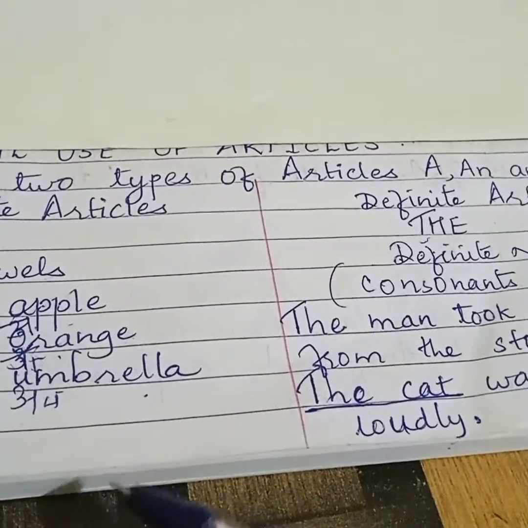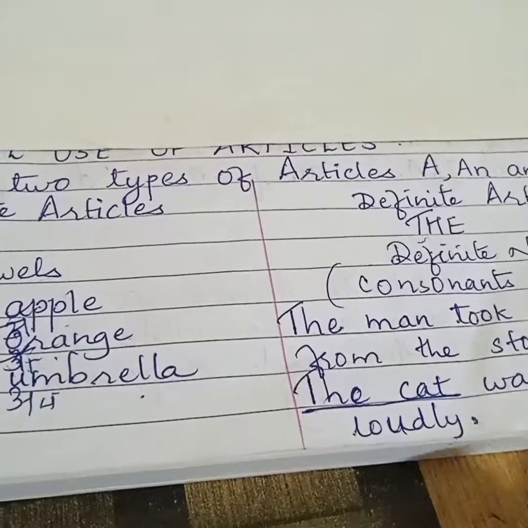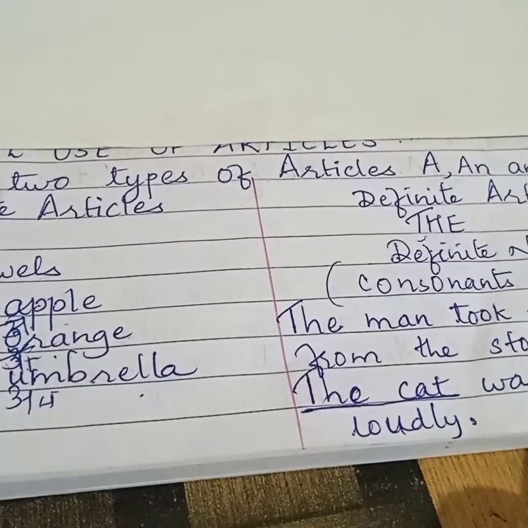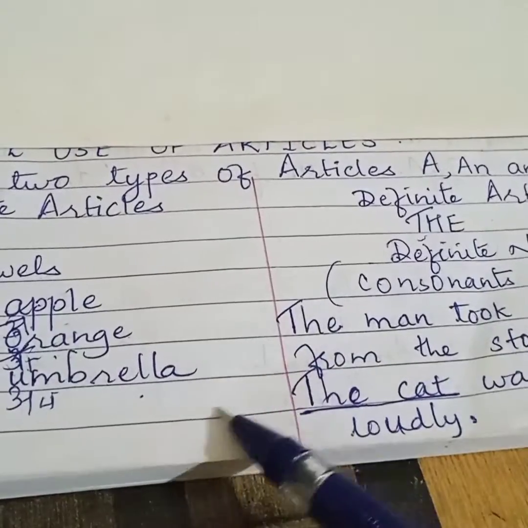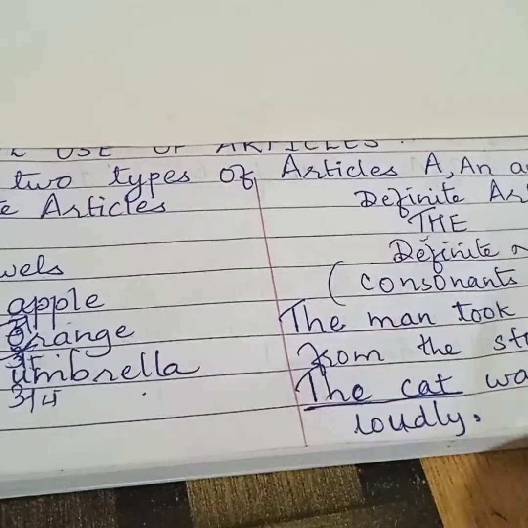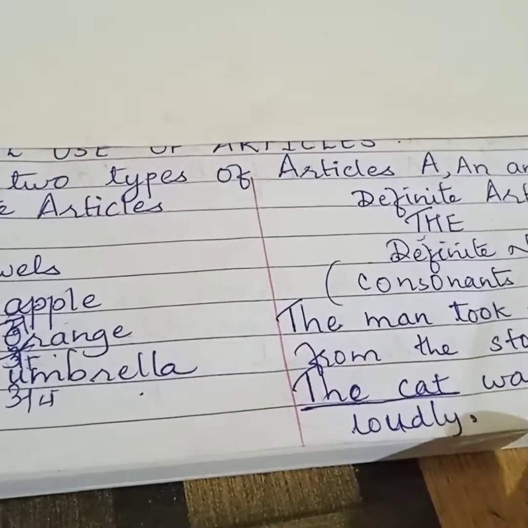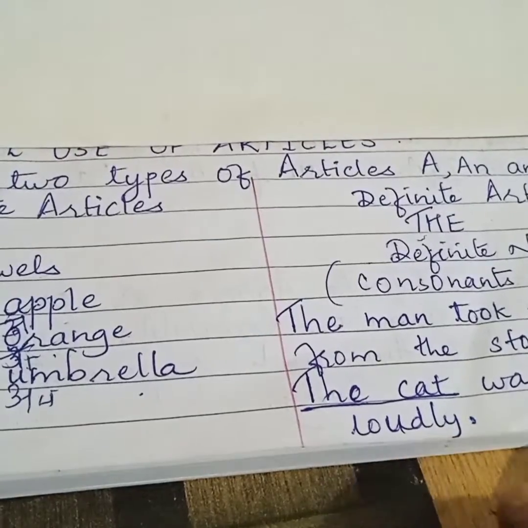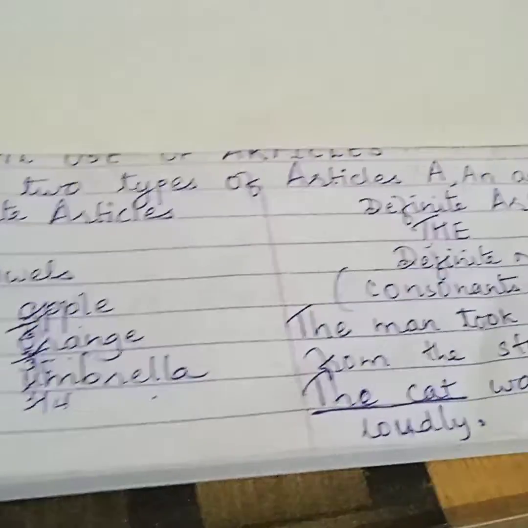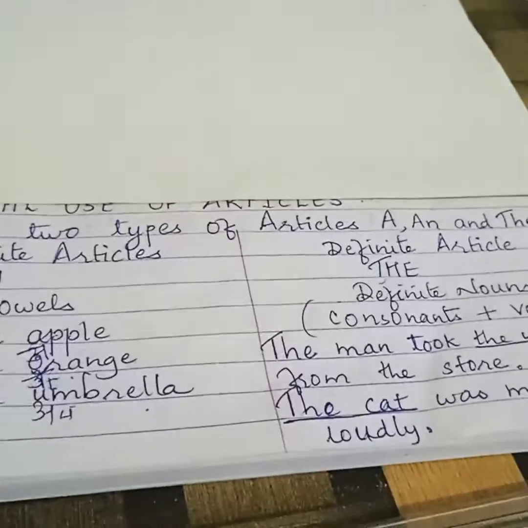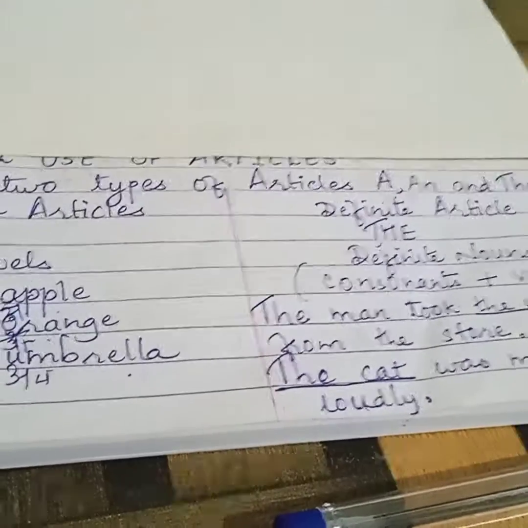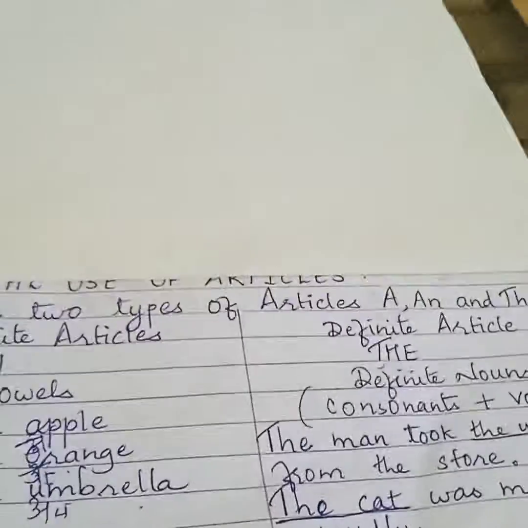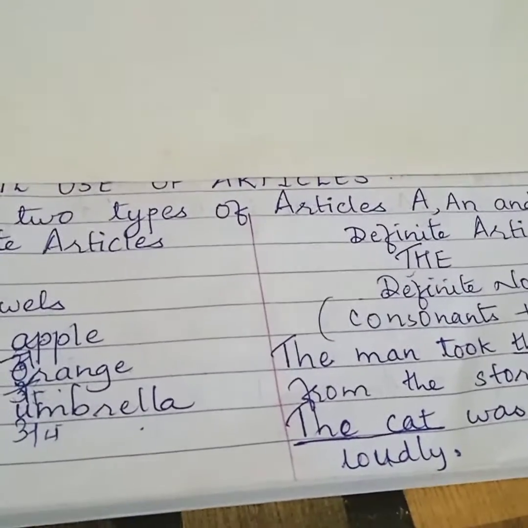It can be used before a vowel sound as well as before a consonant sound. So: the man took the umbrella from the store. Here "the", because we are referring to that particular umbrella which the man took from the store.